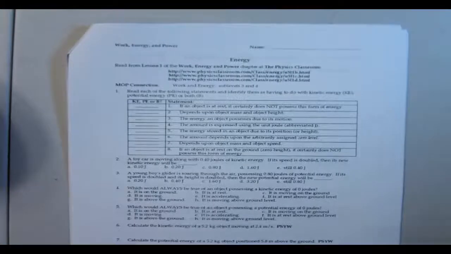Are we a little blurry? We're a little blurry. Let's de-blur that. All right, so as that's fixing up, let's write our formula.